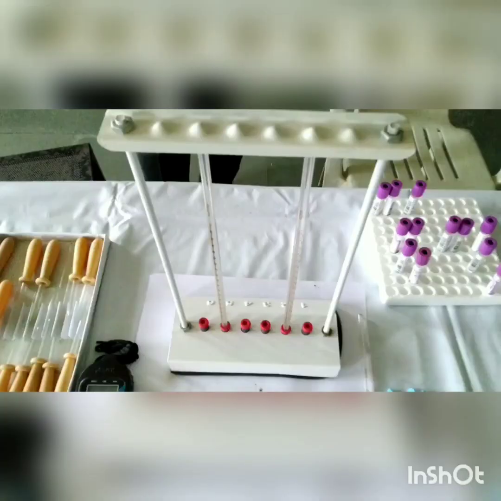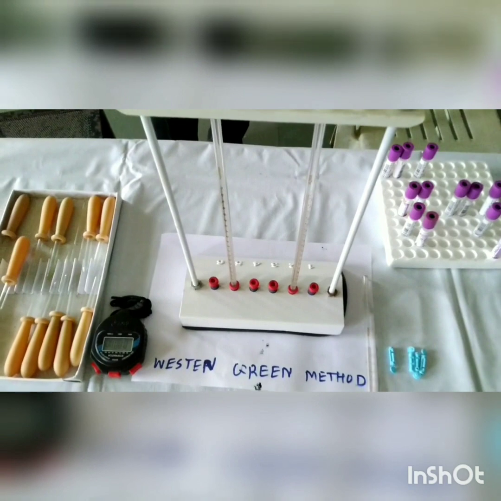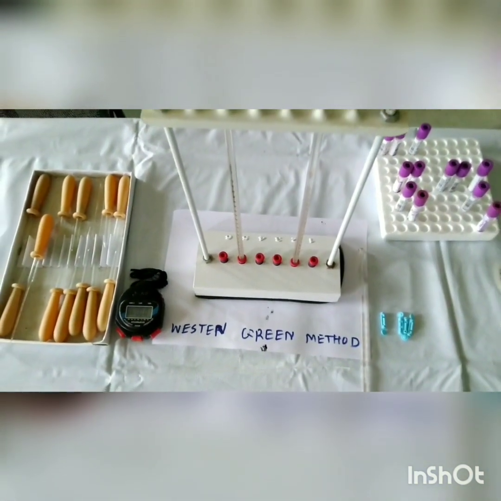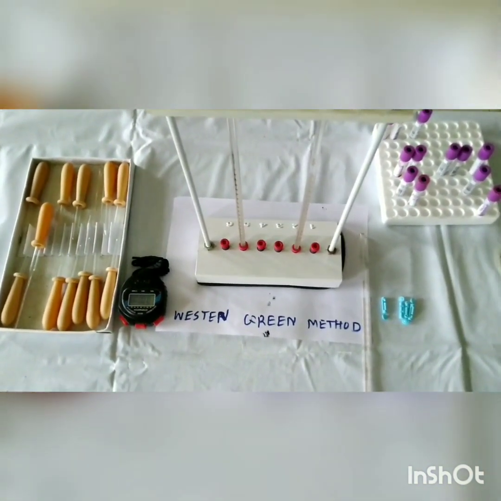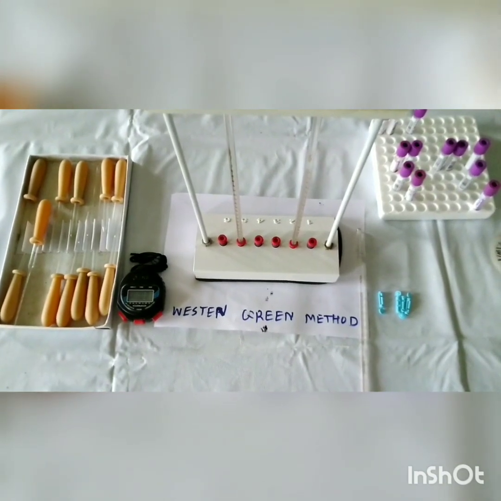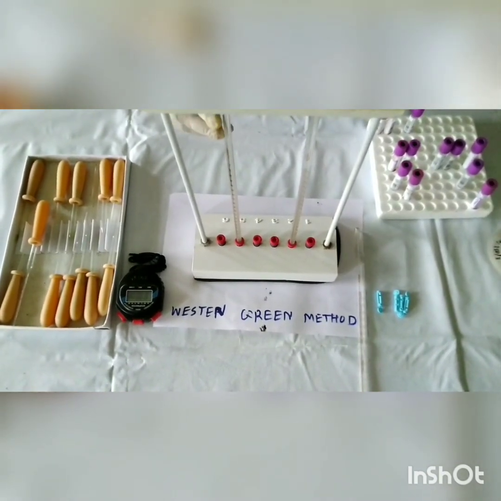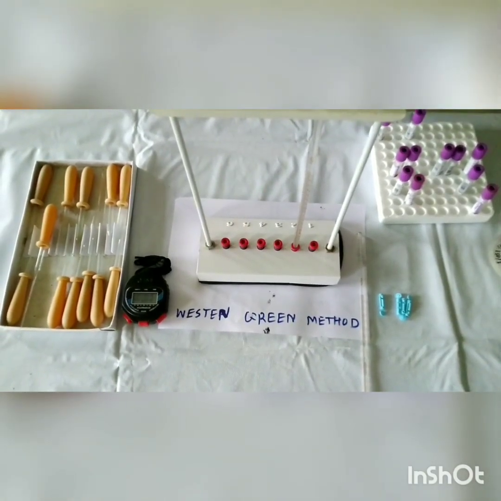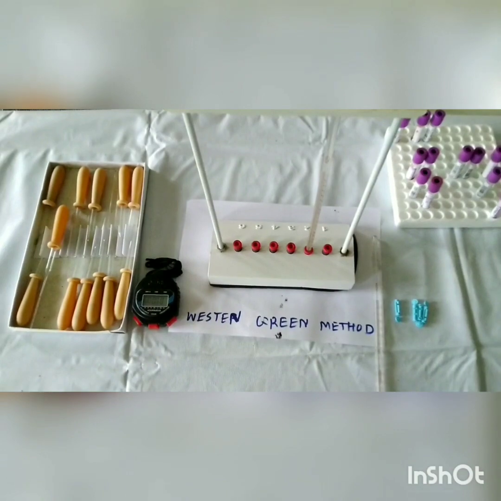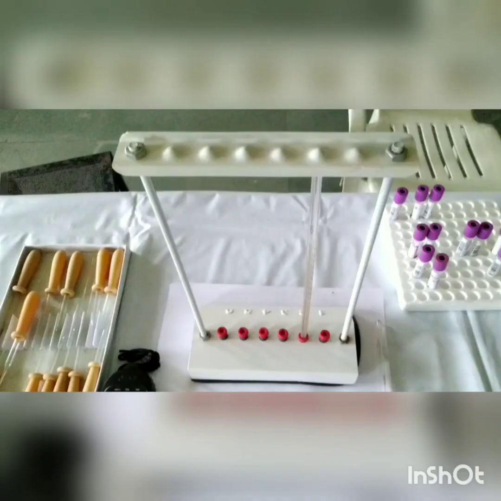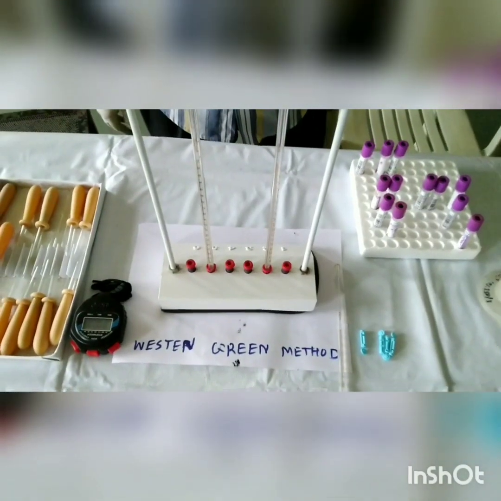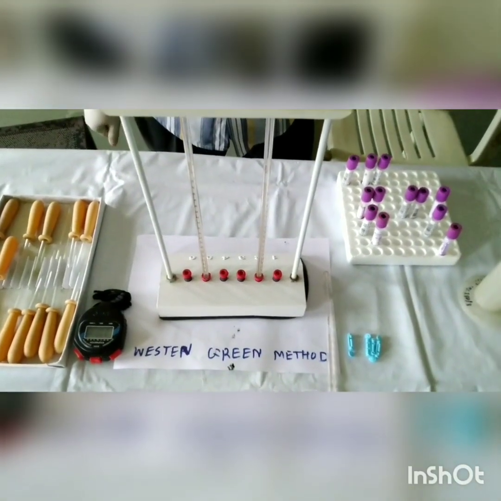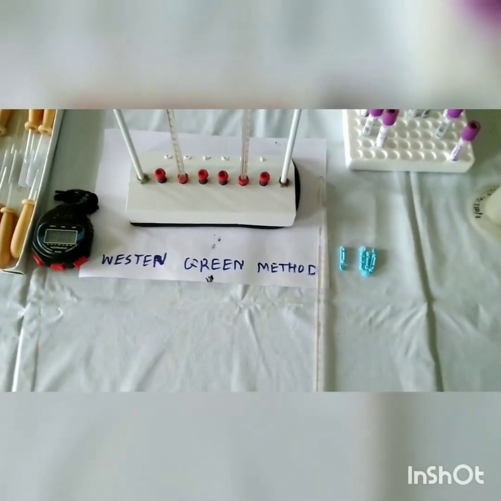Determination of erythrocyte sedimentation rate. Principle: erythrocytes remain uniformly suspended in the plasma of circulating blood, but when blood is taken out of the body, mixed with an anticoagulant and kept in a vertical tube, due to their higher specific gravity than plasma, erythrocytes sediment gradually toward the bottom of the vertical tube. The rate at which the erythrocytes sediment is then recorded in millimeters at the end of 1 hour. This is the erythrocyte sedimentation rate.